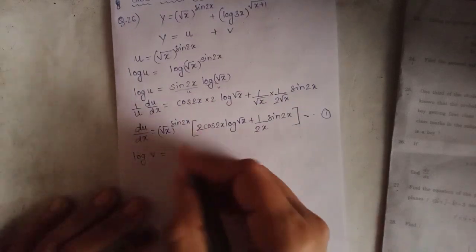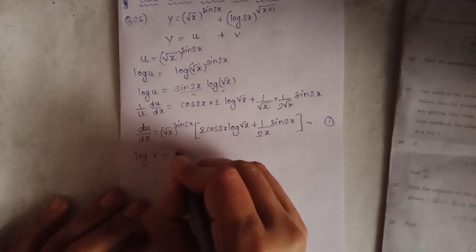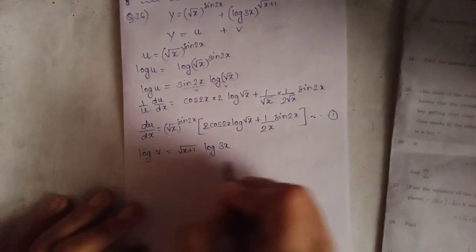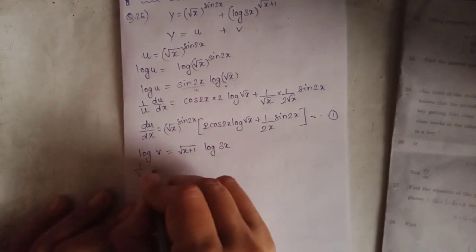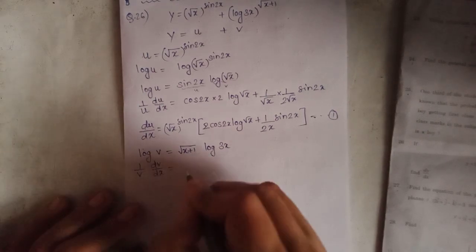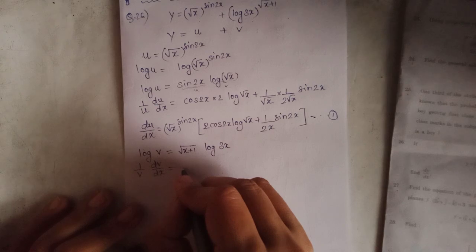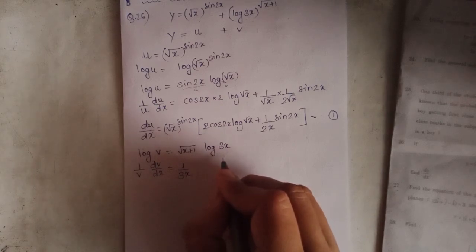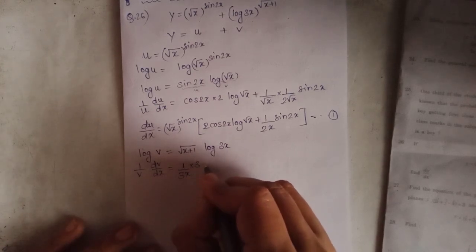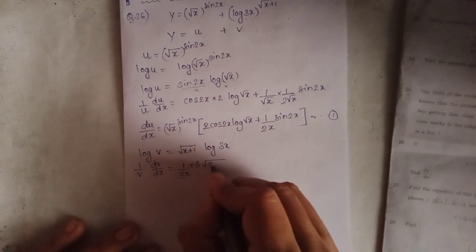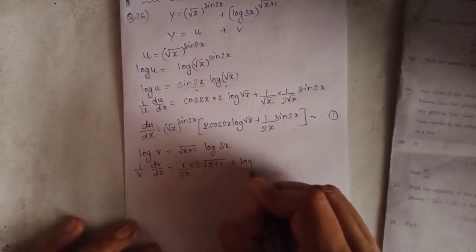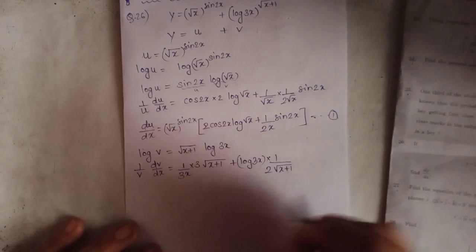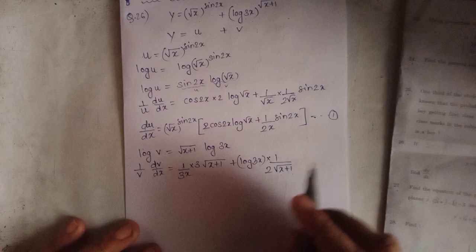Okay, taking the derivative, 1 upon v dv by dx equal to, derivative of log 3x is 1 upon 3x into 3, into root x plus 1, plus log 3x into the derivative of this, that is 1 upon 2 root x plus 1, and then the derivative of x plus 1 which is 1.